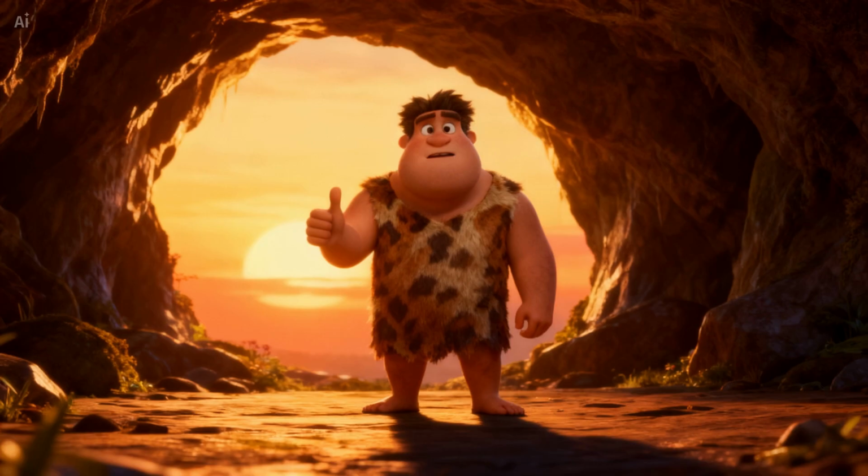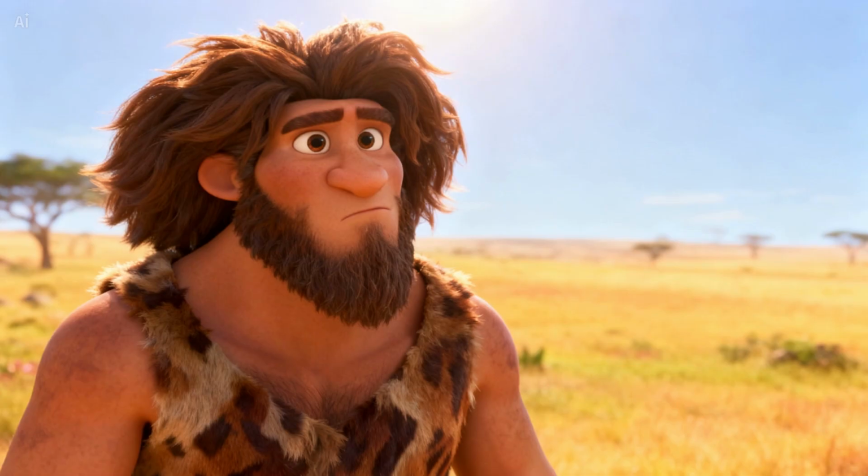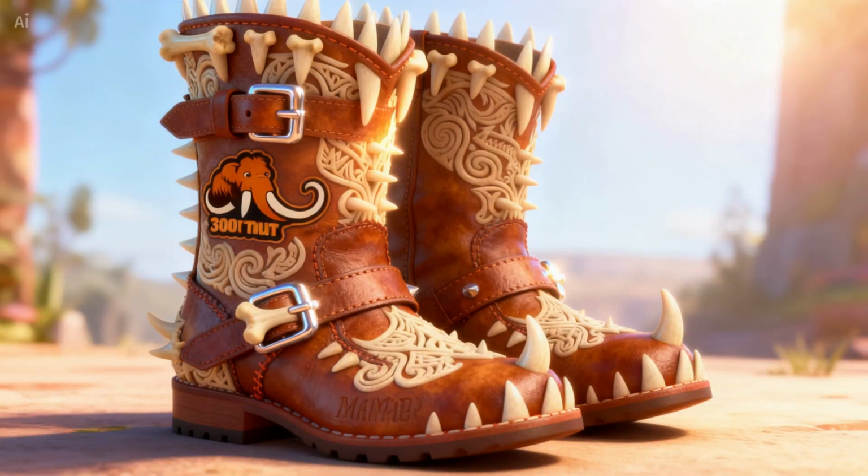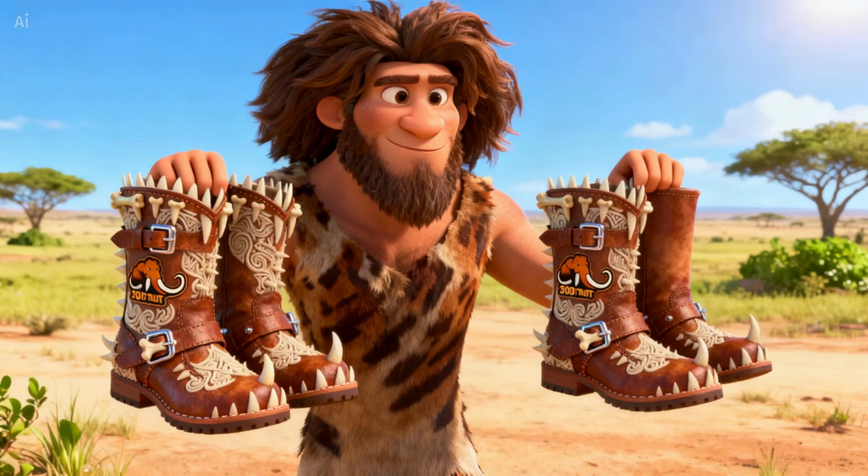Now Grug addresses the opposite trap, because buy expensive, it's always worth it, is just as wrong. Grug's other neighbor buys the most expensive boots available, not the 100 tooth pair, but a 300 tooth pair. These are advertised as having premium materials and a recognized name. Grug examines these 300 tooth boots closely and compares them to the 100 tooth boots.